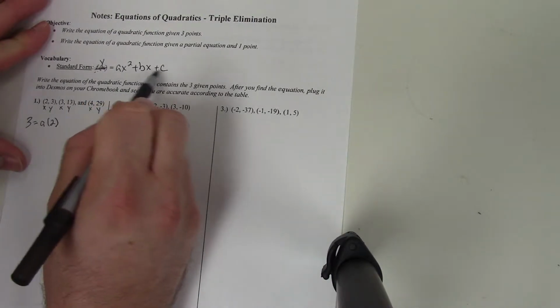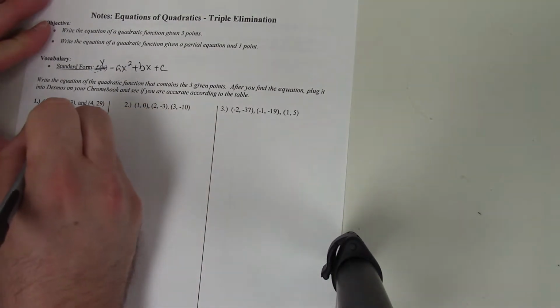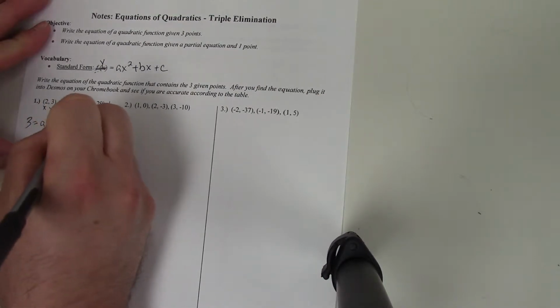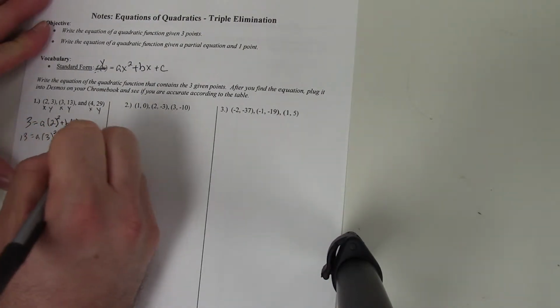So first things first, I got 3 equals a times 2. Keep in mind, we're not plugging into a, b, or c. We're trying to solve for a, b, and c. You plug x into x: 2 squared plus b times 2 plus c. Do the same thing with the other points. 13, a times 3 squared plus b times 3 plus c. And then again with 29 and 4.